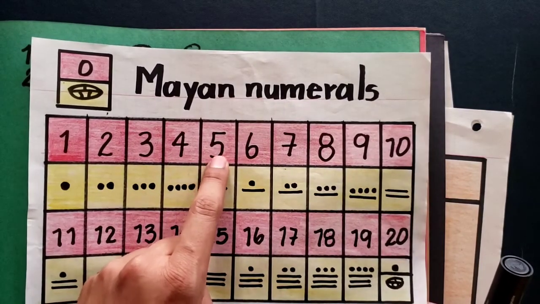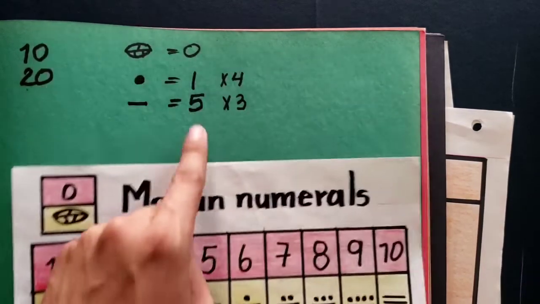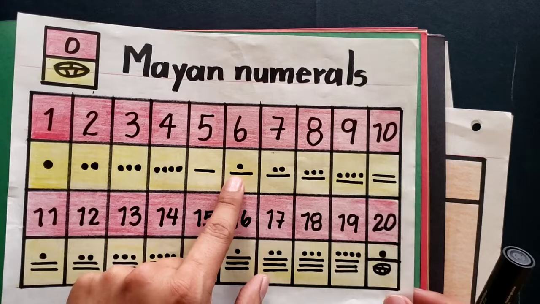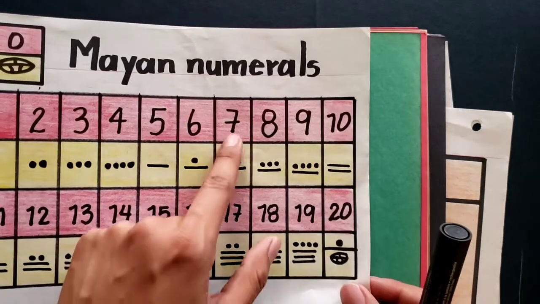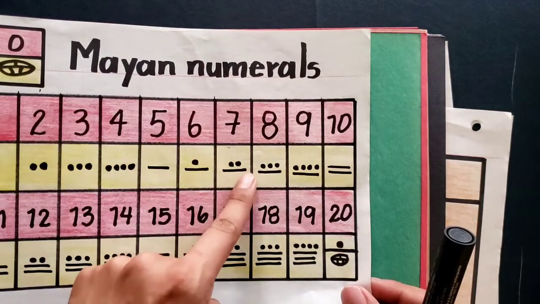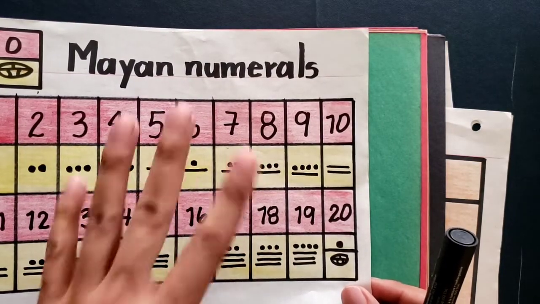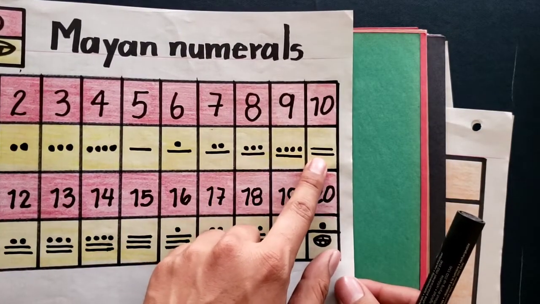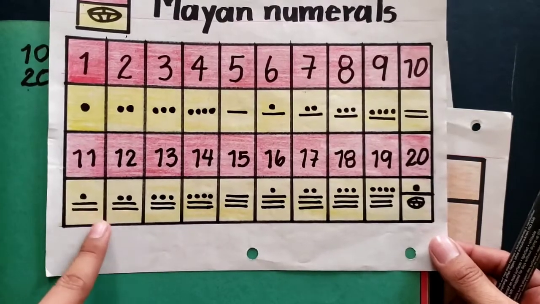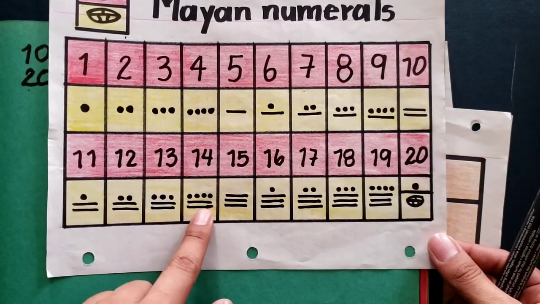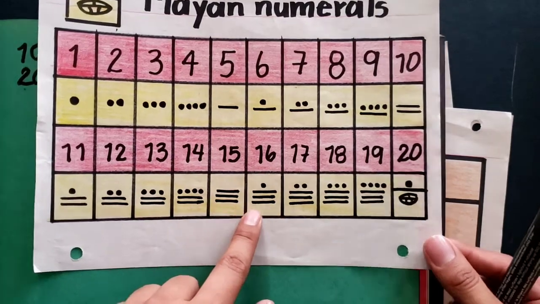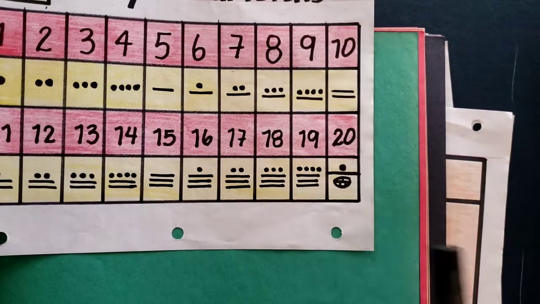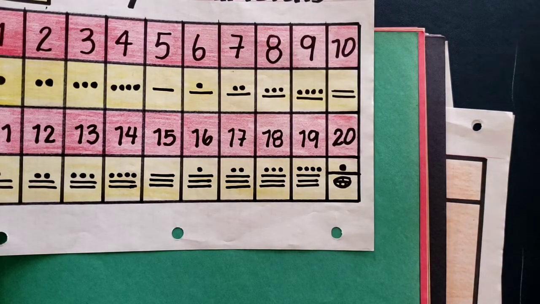This is the maximum number of dots that I can have: 4. Now I have here 5, which is a line. 6 is a line, which is 5, and a dot, which is 1. 5 plus 1 is 6. 7 is a line and 2 dots. Okay, 5, 6, 7, 8, 9, 10. 5 plus 5 is 10. 11, 12, 13, 14, 15, 16, 17, 18, 19. And the 20 is written differently.